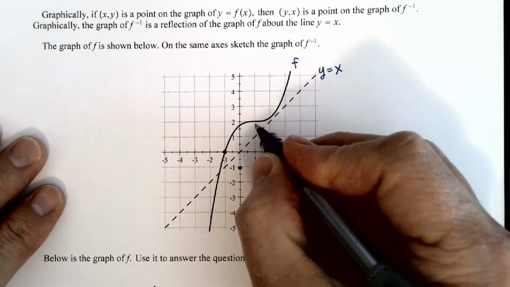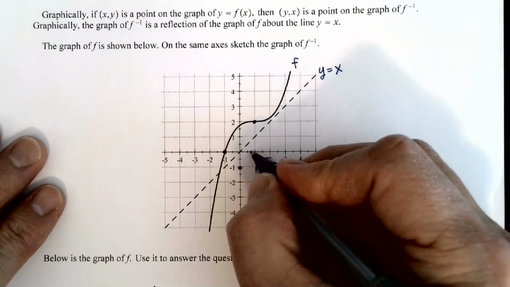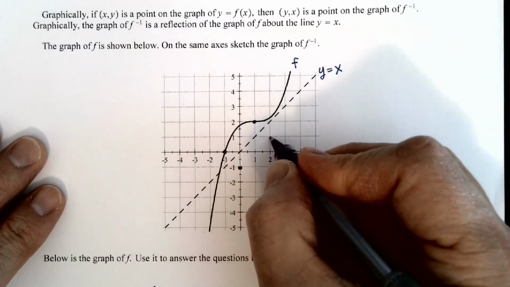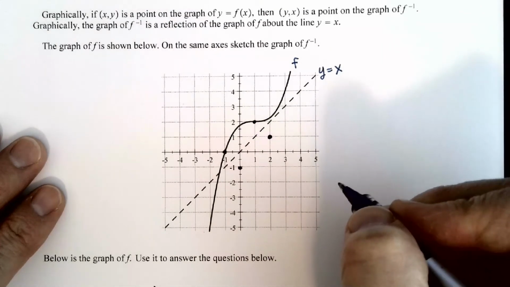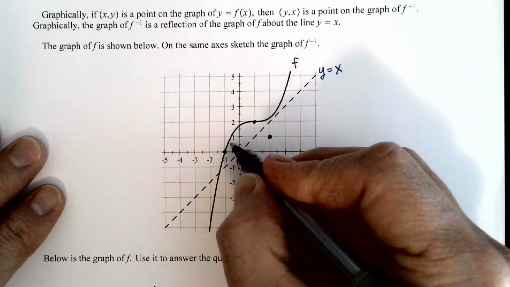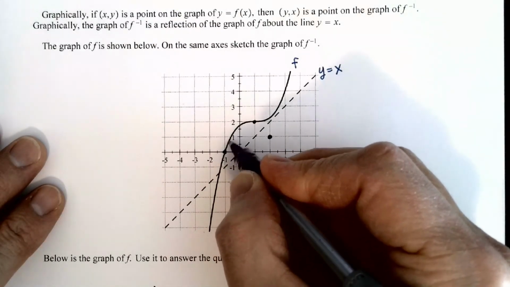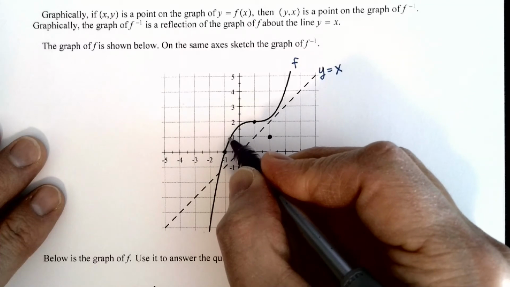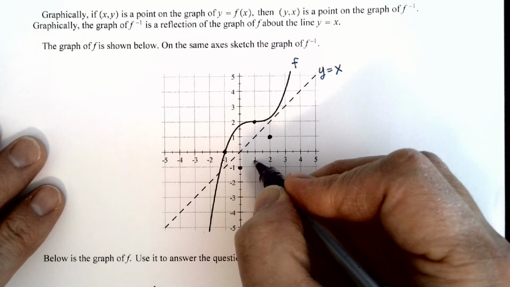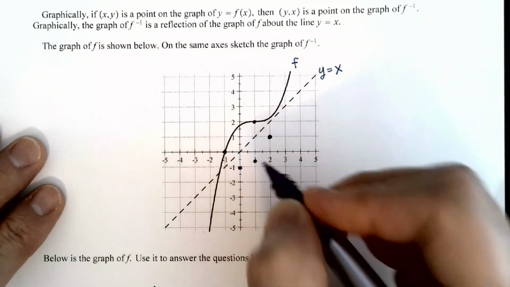Okay. Another point is right here: input 1, output 2 for the function. So 1 comma 2 becomes what? 2 comma 1. This is also a point. And again, you see it's a reflection about the line y equals x. Let's do one more point here. This looks like about negative 0.6 or something, negative 0.6 maybe. The output is 1. So if negative 0.6 comma 1 is a point, then 1 comma negative 0.6 is a point. And again, I can see that that's a reflection about the line y equals x.